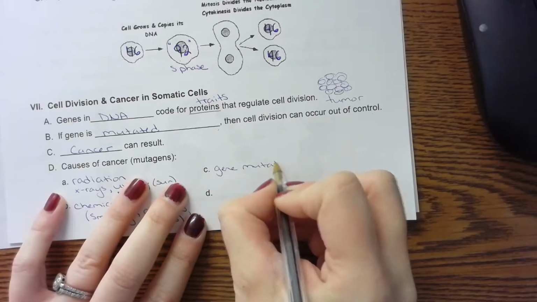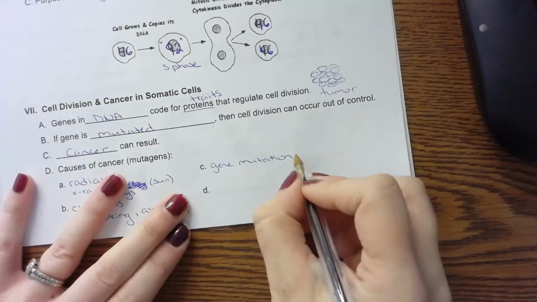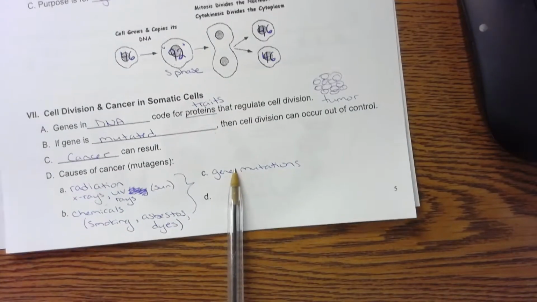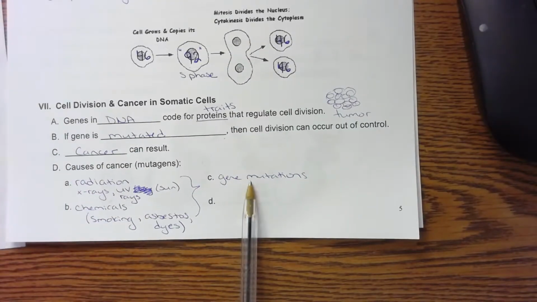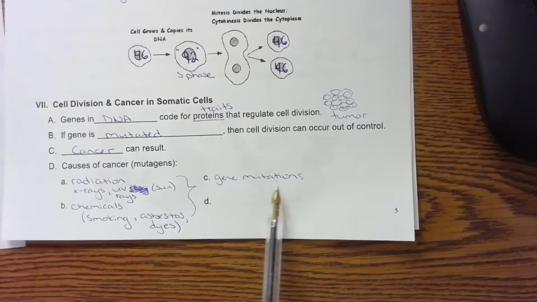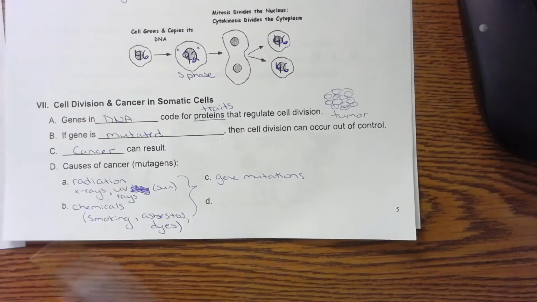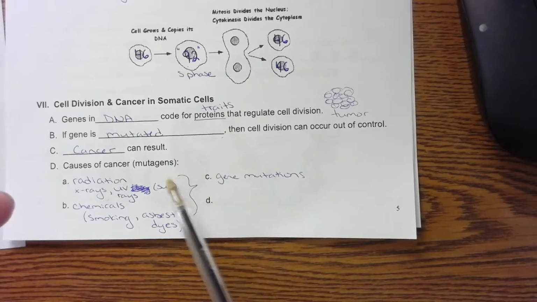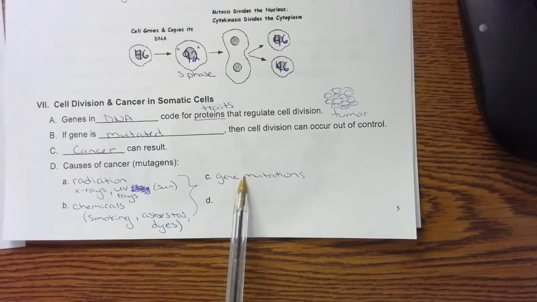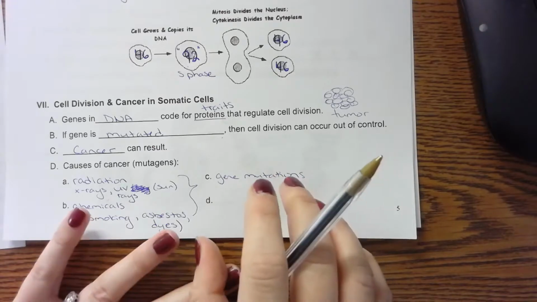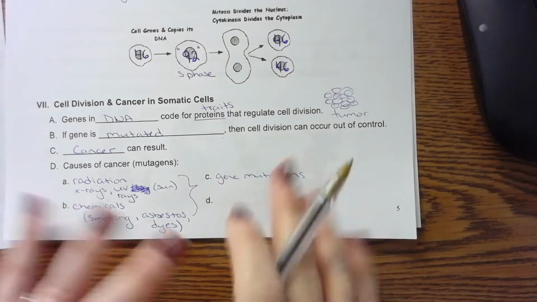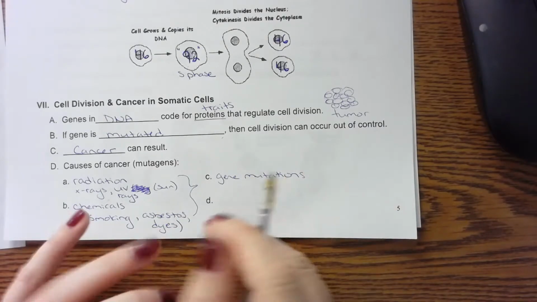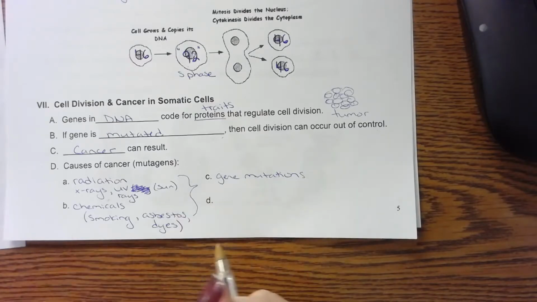I hate writing this one just because all of these can cause gene mutations, but what this is referring to is specific gene mutations. There are some genes you have in your body that if they are mutated, you automatically have a huge risk of getting cancer. So all of these cause gene mutations, but they keep this one just because it means specific genes. There are some genes that you can mutate that aren't a big deal. There are some genes that are called oncogenes that are precancerous, and the second you mutate them, it just means out of control cell.